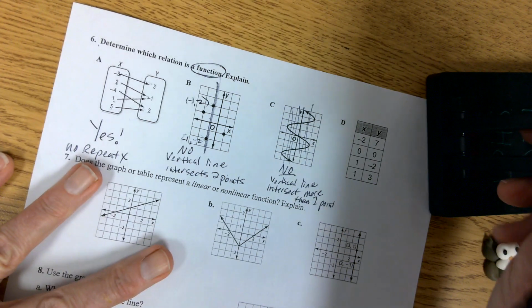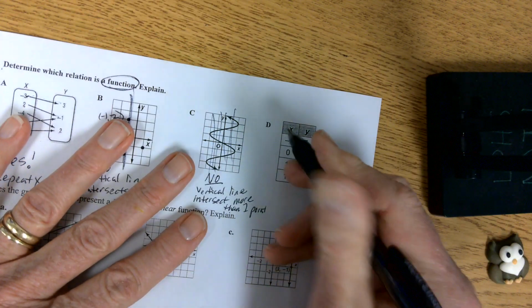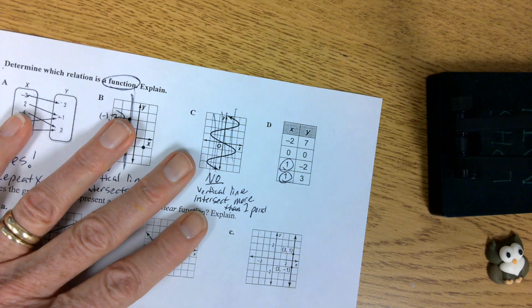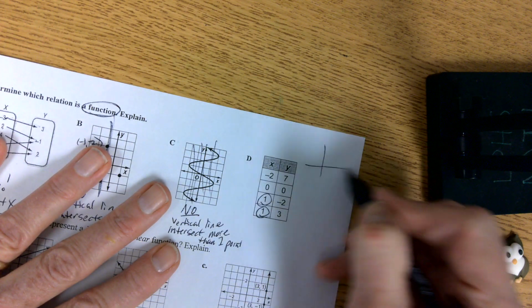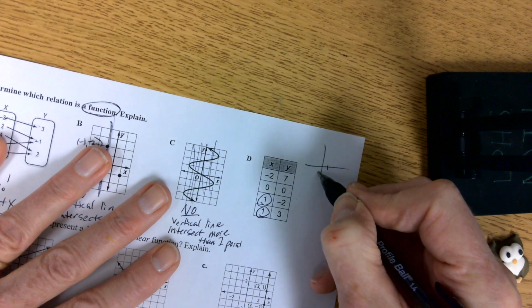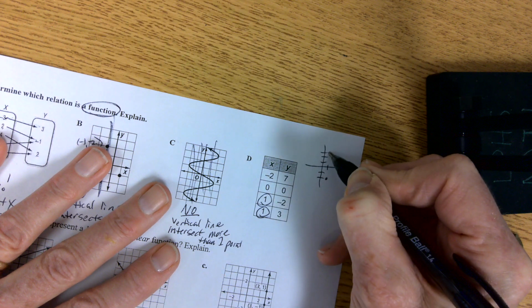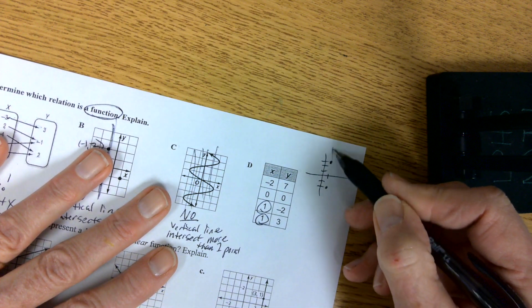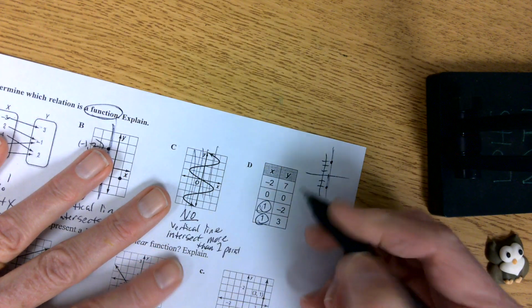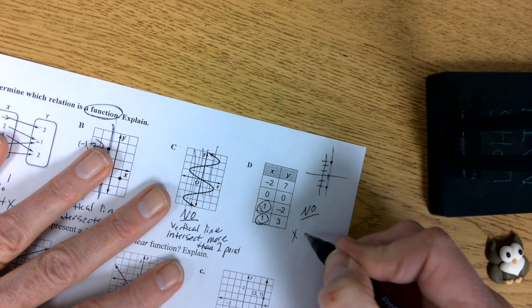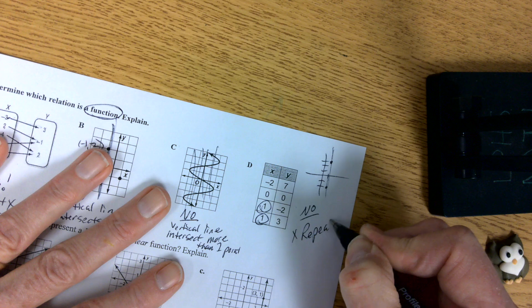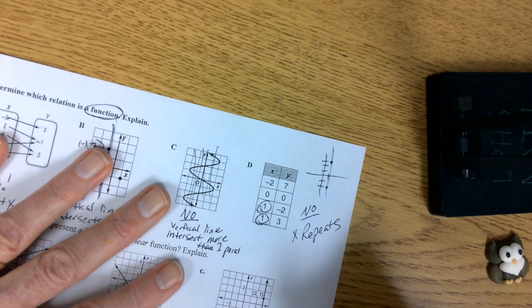Okay, now here, right here, I've got a repeat x. So if I were to graph this, I've got 1 at a negative 2, and 1 at a positive 3. You don't have to graph it. I'm just showing you why with the vertical line test. Repeat x. No. X repeats. Okay? Which makes it not a function.